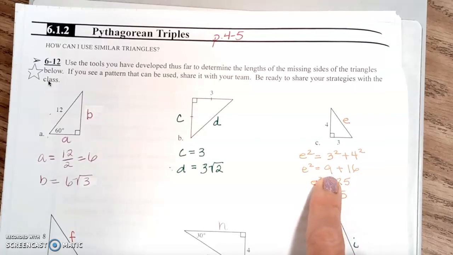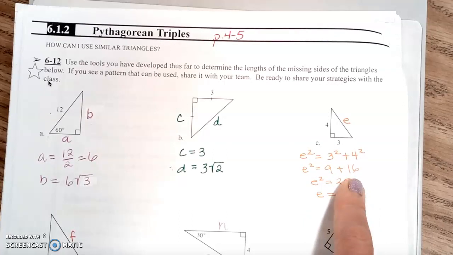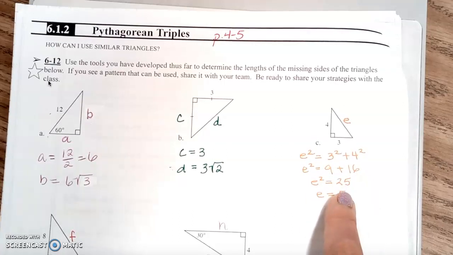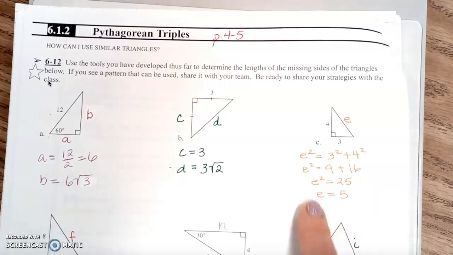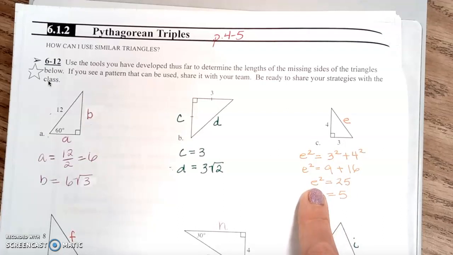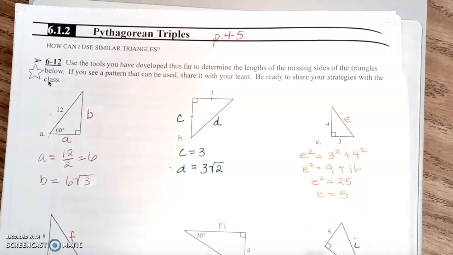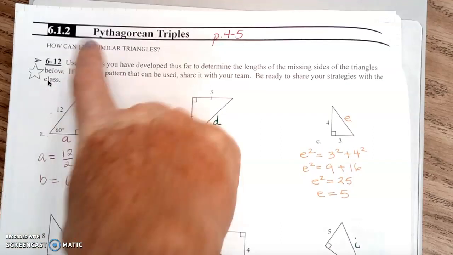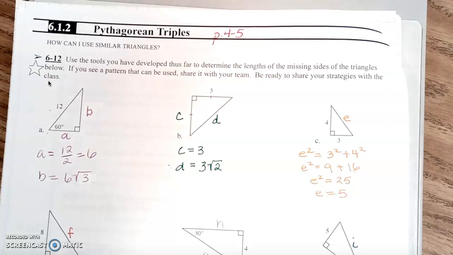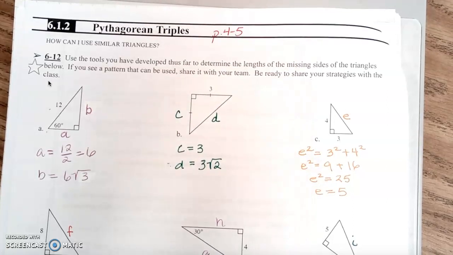3 squared is 9. 4 squared is 16. Added together, that's 25. Then we take the inverse operation of squaring, which is square rooting, and that makes the hypotenuse 5. This one in particular is going to end up being what we call a Pythagorean triple. Any questions on problem A, B, or C?